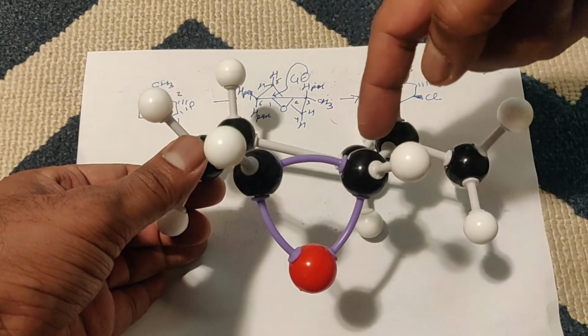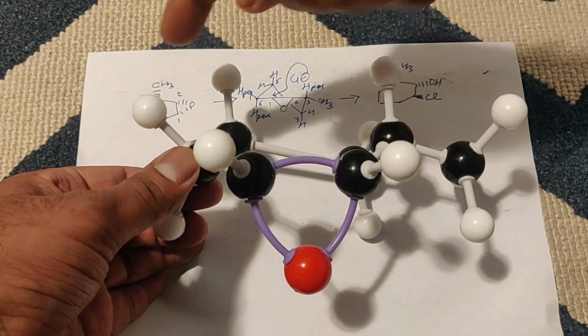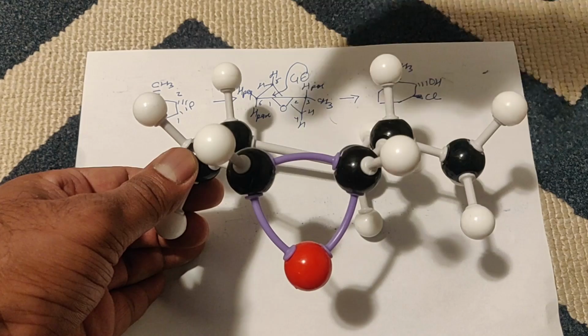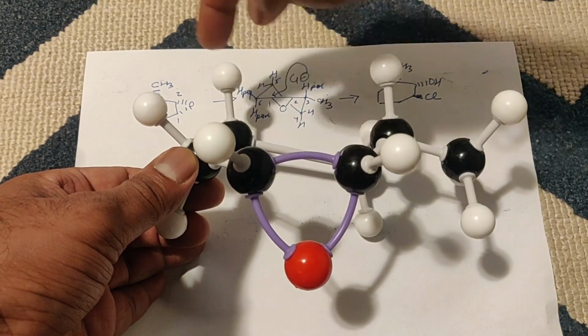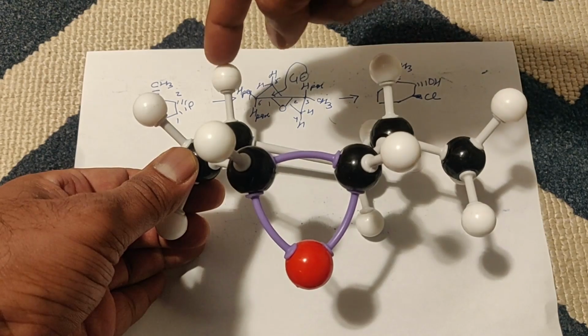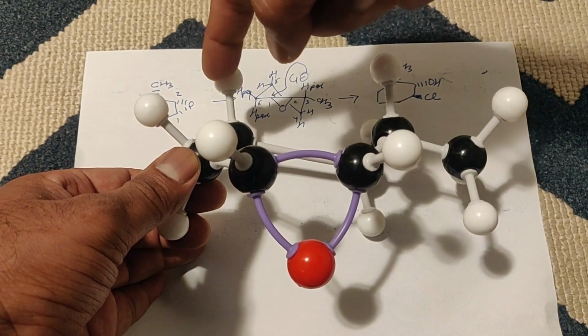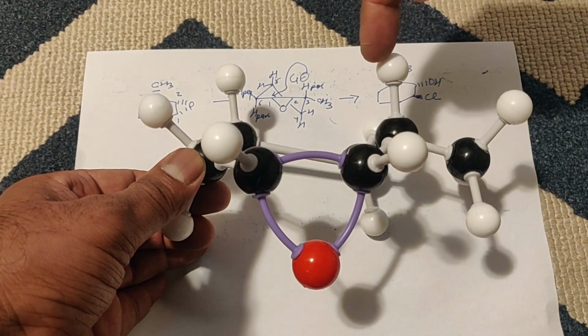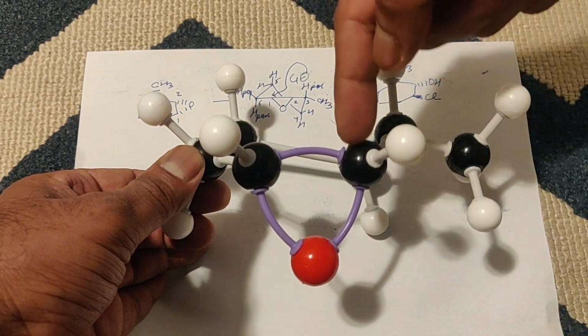Now why doesn't it attack here? Because this is pseudo-equatorial, and this is axial. So when I am counting these, what do I mean? I mean that on the alternate carbons, these functional groups are opposites. If this is pseudo-equatorial, this has to be axial. If this is axial, this has to be equatorial. If this is equatorial, this has to be axial. So if this is axial, this has to be equatorial.